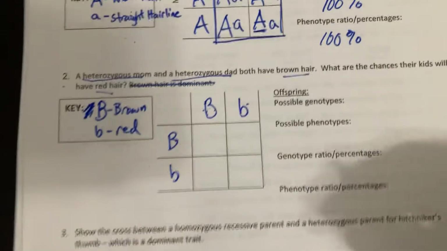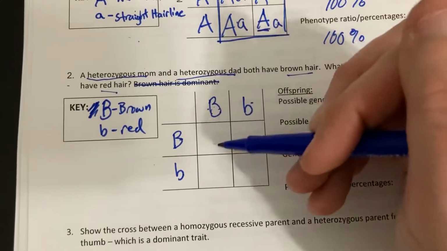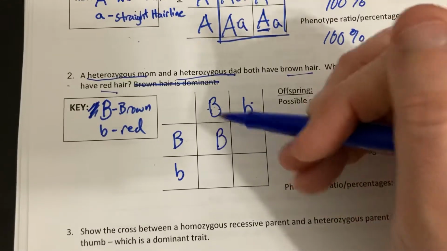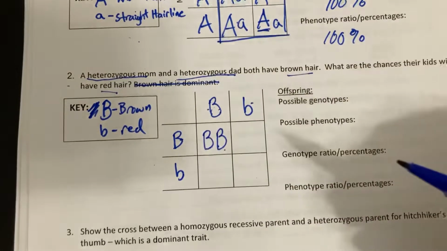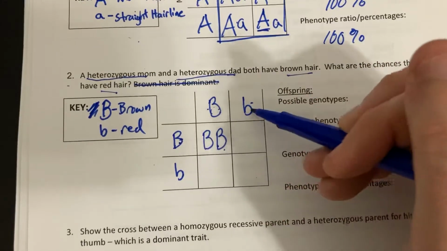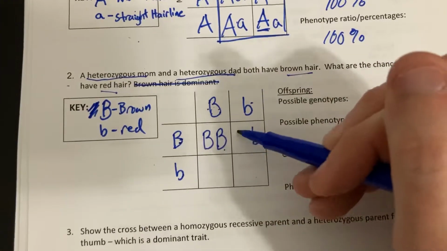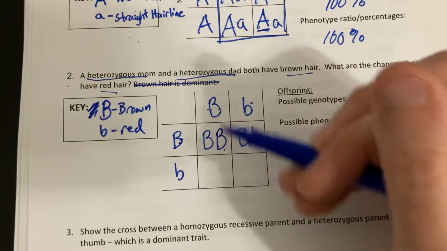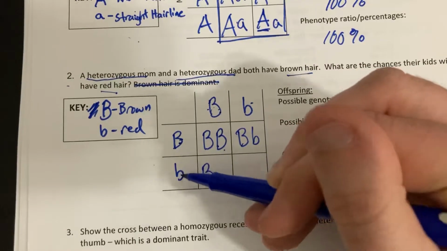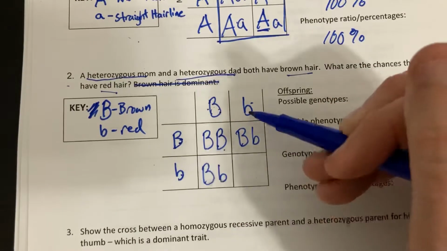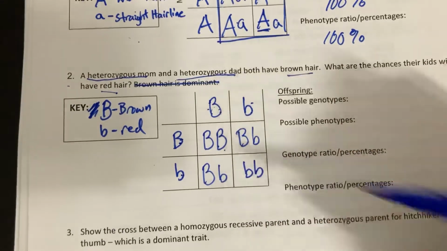Right? So now we're going to do the cross. Mom passes down the dominant, dad passes down the dominant. All right, mom passes down recessive, dad passes down the dominant. All right, mom passes down dominant, dad passes down recessive, and then both are going to pass down the recessive in this box right here.